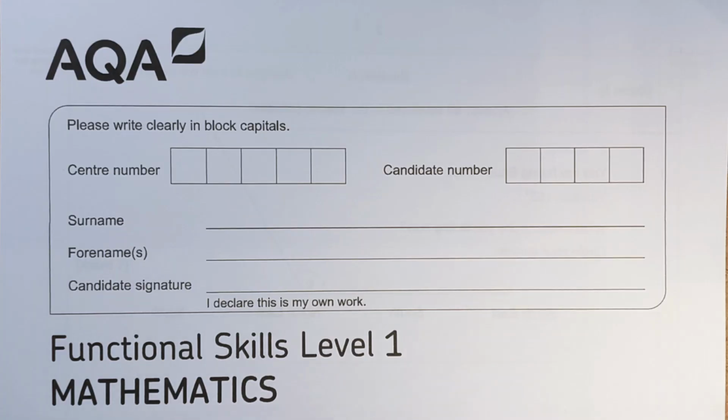Hi, today we're looking at AQA Functional Skills Maths Level 1. This is the March 2022 paper and we're going to start with the non-calculator section.